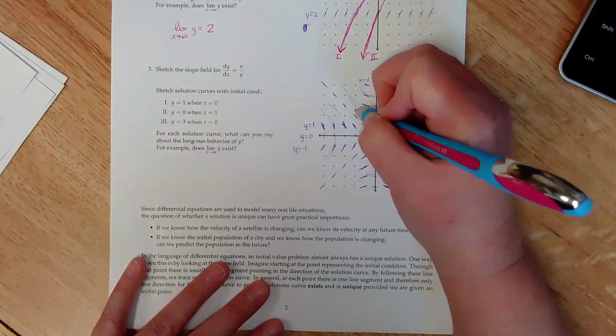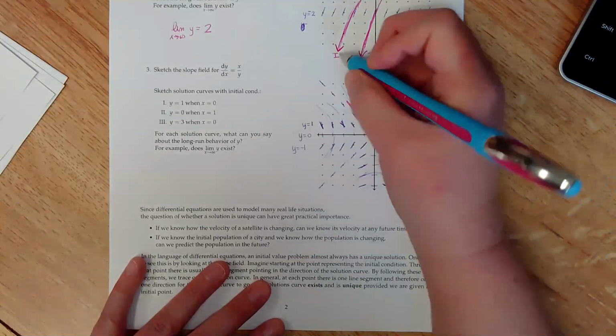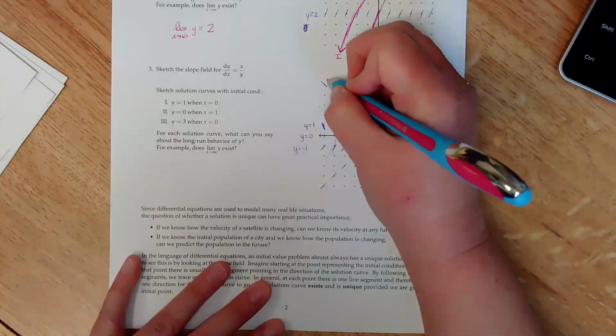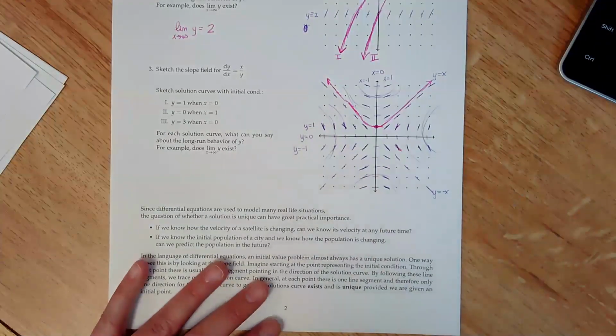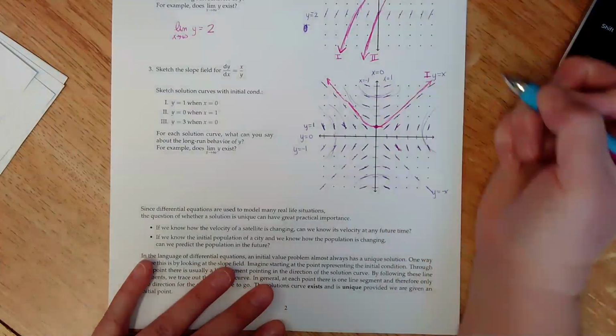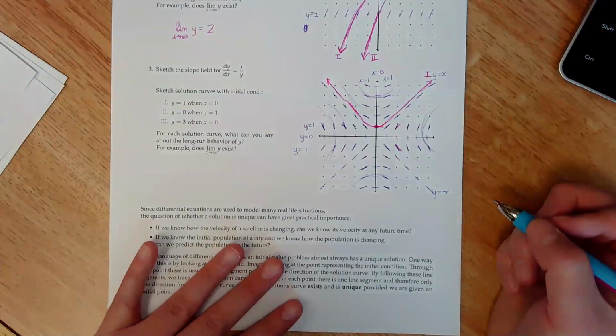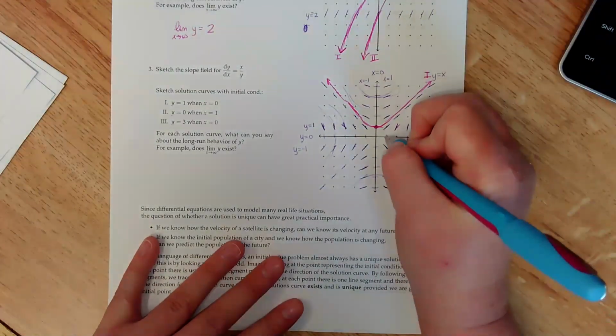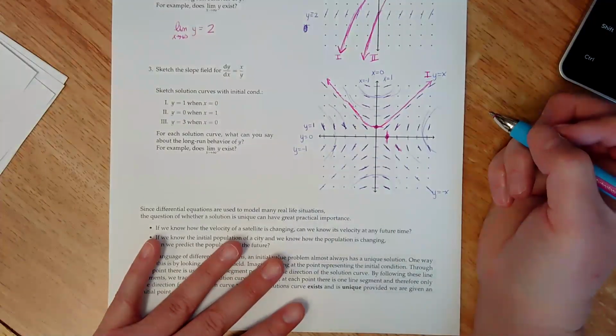And all along here, my slope is going to stay close to that value of negative 1. I'm looking at something that looks like that. And that is my first set of initial conditions. Y is 0 when x is 1, so that's right here. So again, there's my slope there for that vertical line.